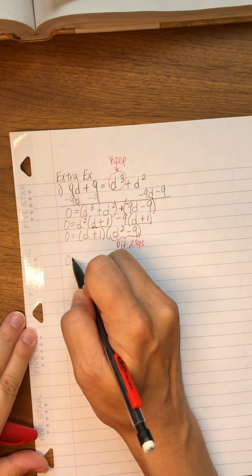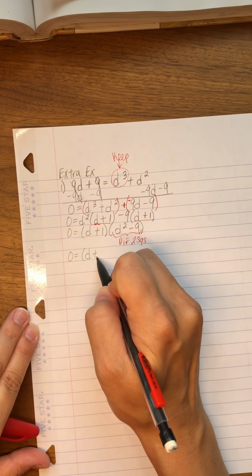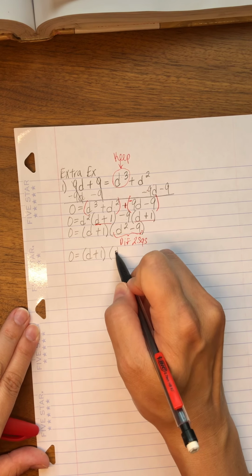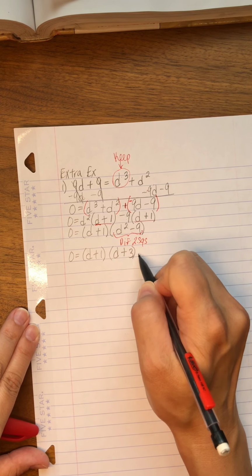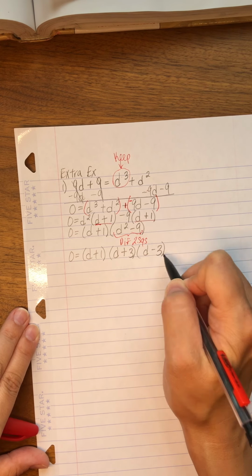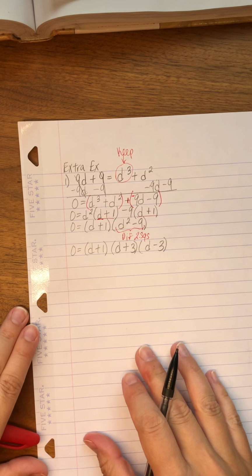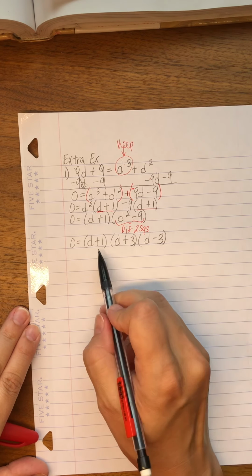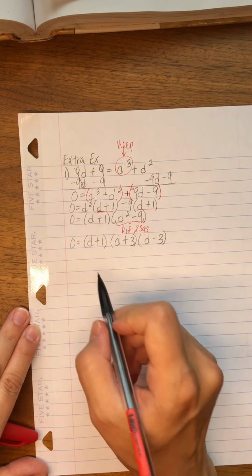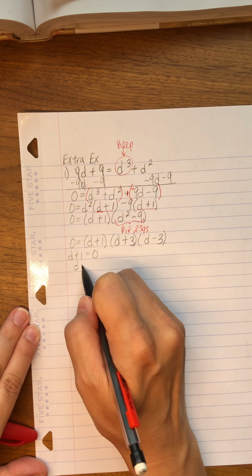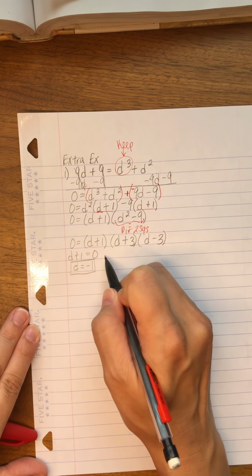I'm going to keep the 0 and I'm going to keep the d plus 1. Let's factor this difference of squares. It would be d plus 3 times d minus 3. Now we're done factoring, and now we can solve. Let's set each factor equal to 0. d plus 1 equals 0. Subtract 1 from both sides, I get negative 1.